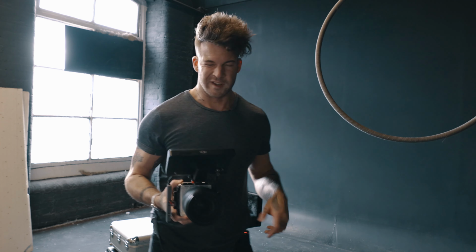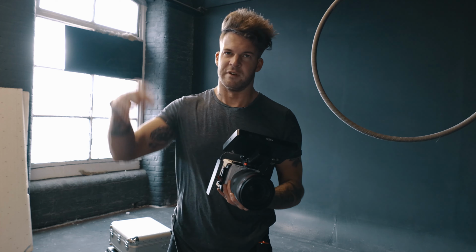Okay, so we're back in the room. A little mishap there. For some reason I wanted to be smart and hang the Canon from somewhere fancy. It's all about the angles.